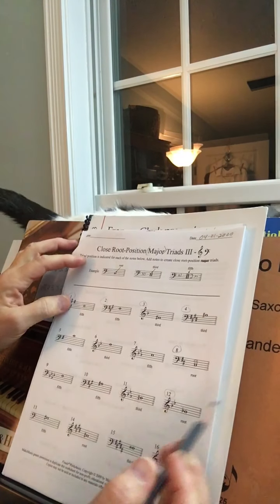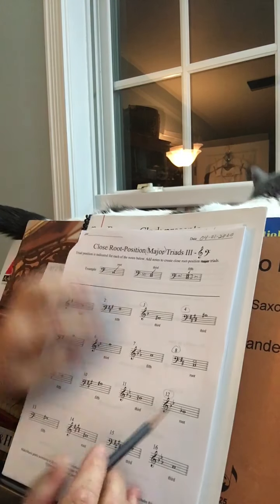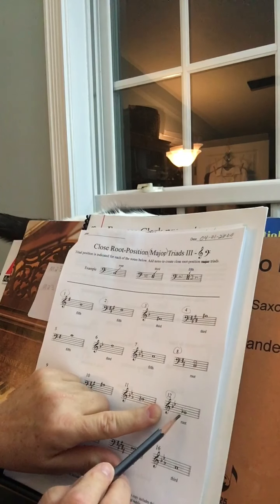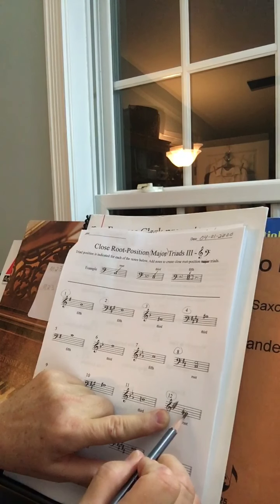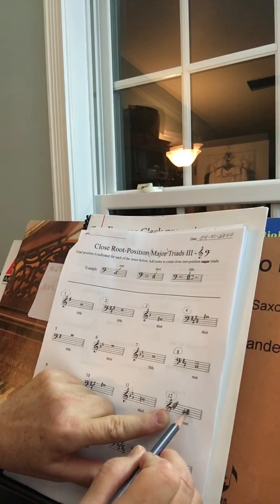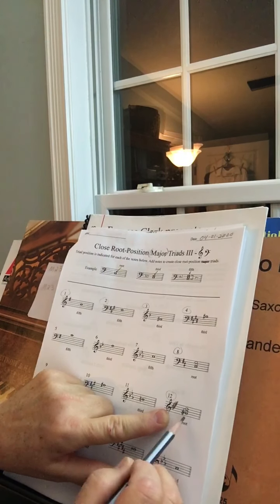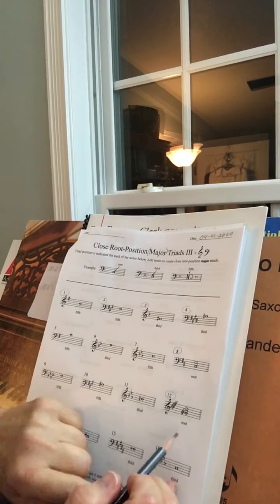Another one that has a root is number 12. So I'm just going to take out all these flats. That's a G. G is the root of a chord that would go G to B to D. G to B is the interval of a third, and G to D is the interval of a fifth.